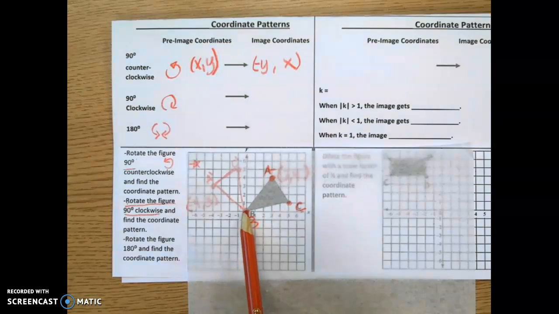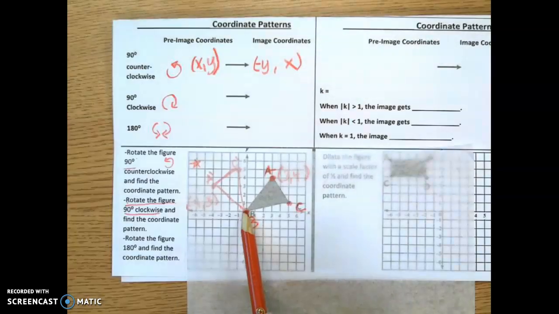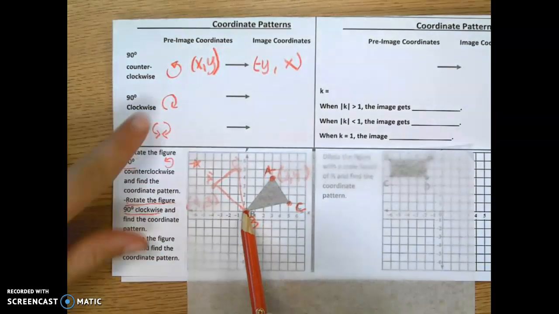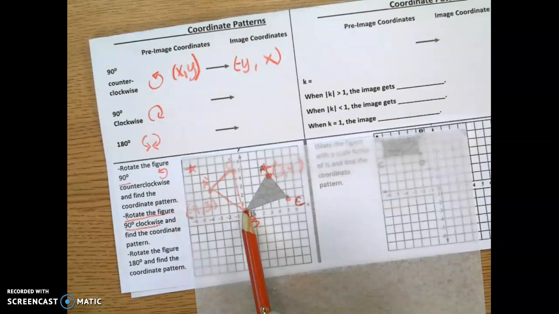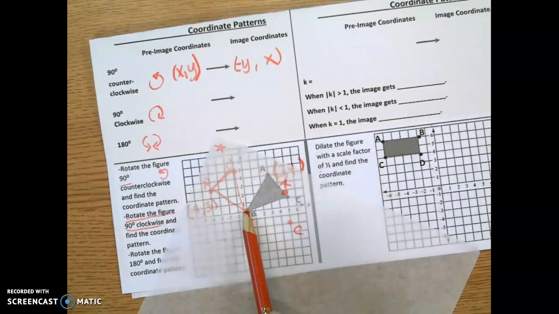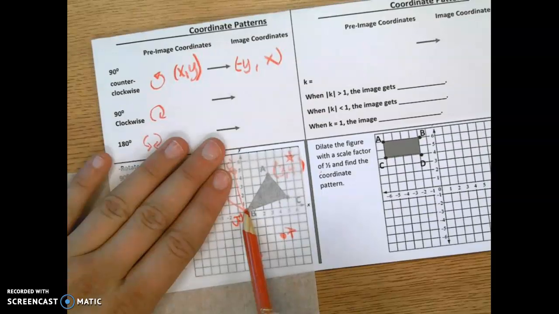So everyone line it up. Corner on the corner. A, B, and C on top. Now we're going clockwise. So once again, going the same way as a clock. So I'm going to take my figure and I'm going to shift it. So my star goes 1. Match up the corners. It's 90 degrees.